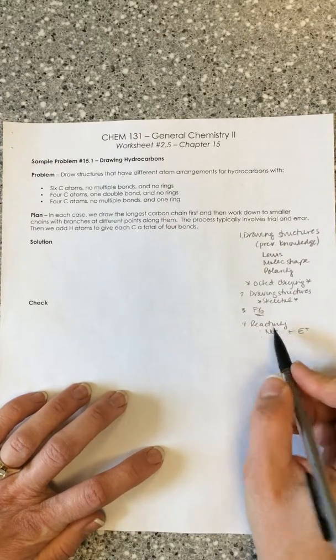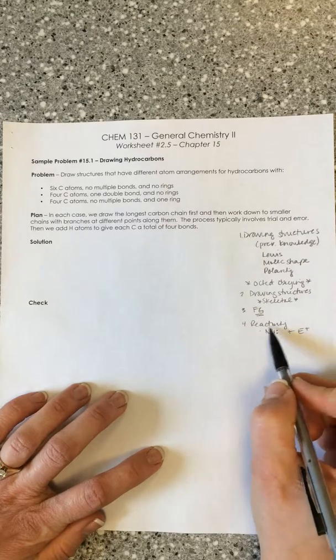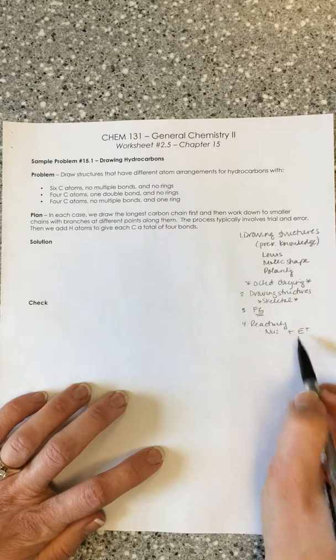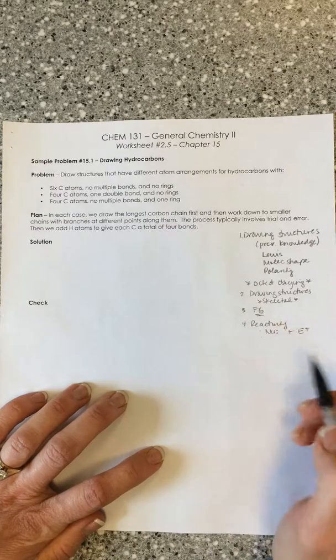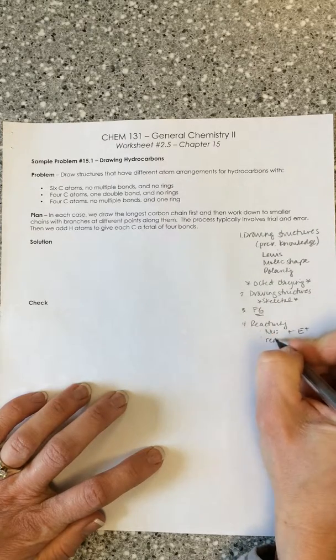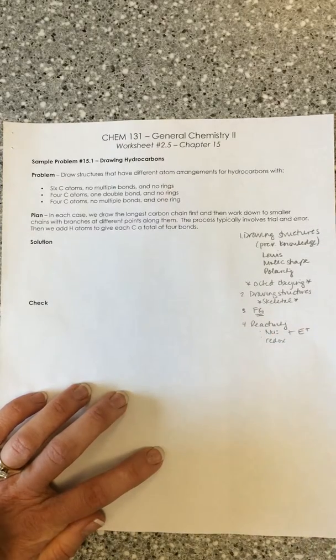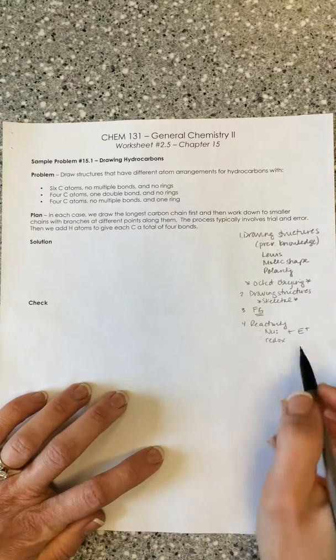So being able to recognize in our functional groups atoms that are nucleophilic or atoms that are electrophilic are really important. And then also with reactivity, it is important to think about redox chemistry. So that's oxidation and reduction chemistry. And we went through a few problems in class with regards to that.